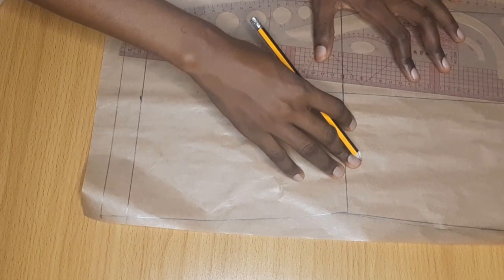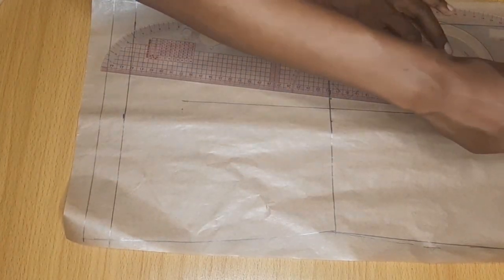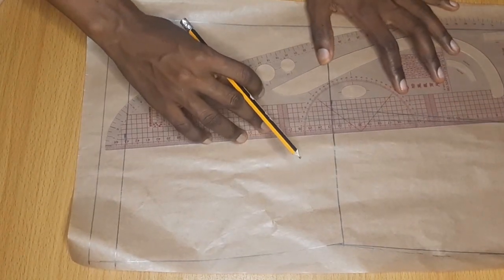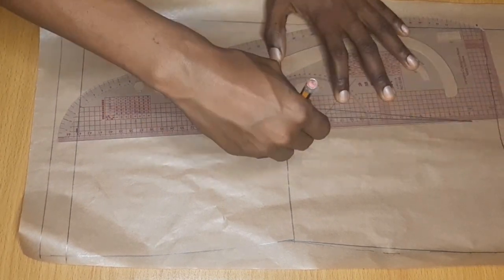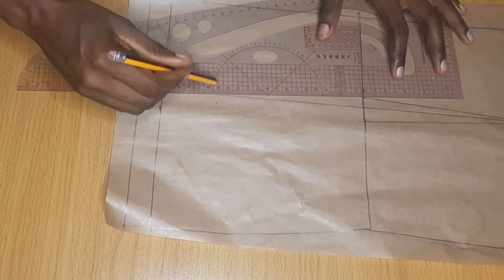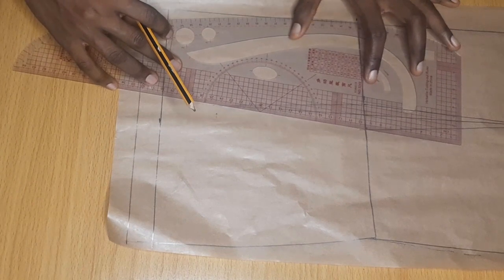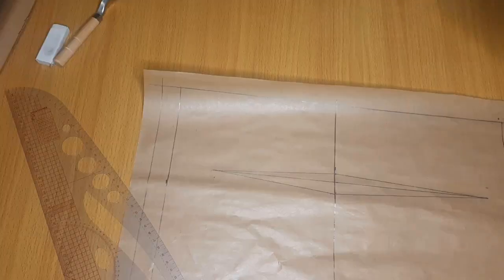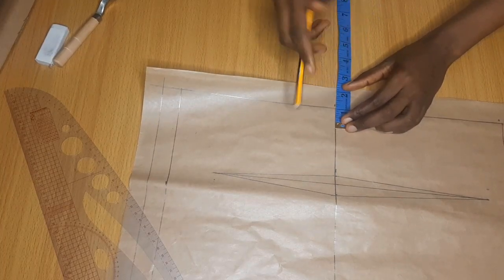So here I try to connect the lines together just as I did for the front pattern. So it's the same method. The only difference here is the chest line, which I came down by 1 inch, and for the front pattern I came down at the bust point by 1 inch. So here I'm just trying to connect the points together just as I did for the front pattern.